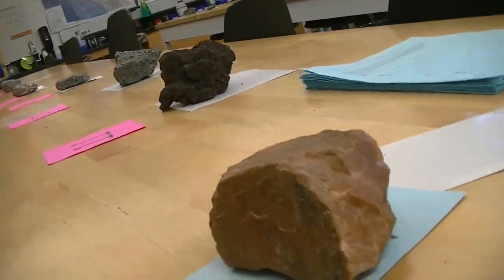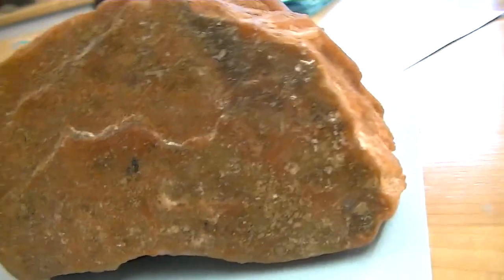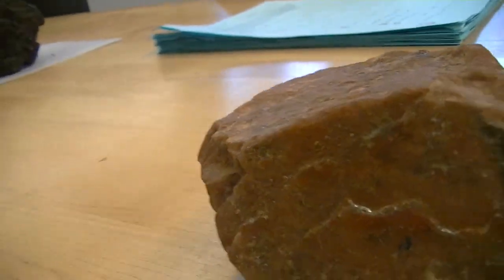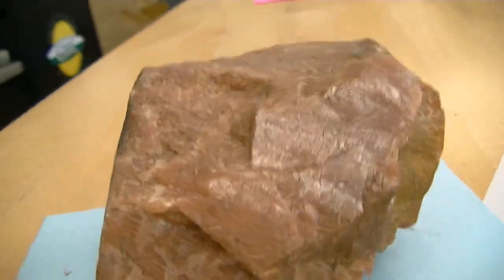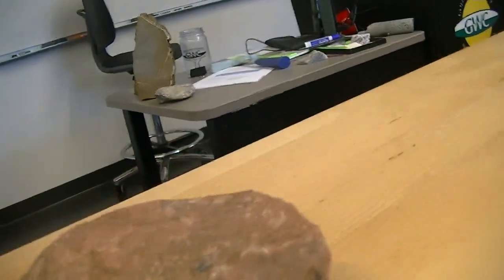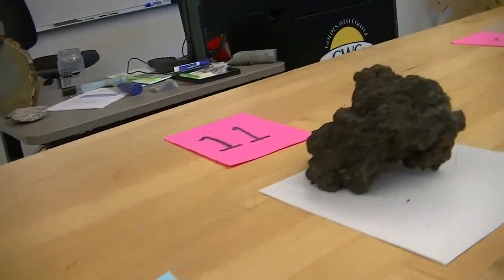Go on to number 10. This is one of the very important rock-forming minerals. This is potassium feldspar, or K-spar. The reason we call it K is because on the periodic table, potassium has the abbreviation K. So that's potassium feldspar. Okay, now to igneous rocks.